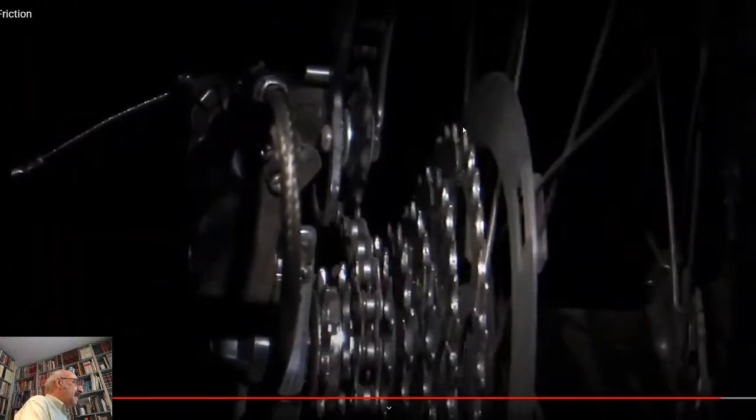So this is interesting. You want to reduce the friction in these gears. You need to put oil. Why? Because if you put oil between these teeth, you are preventing these teeth from getting damaged.